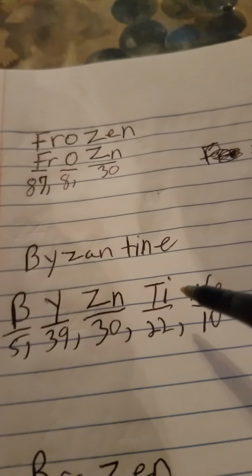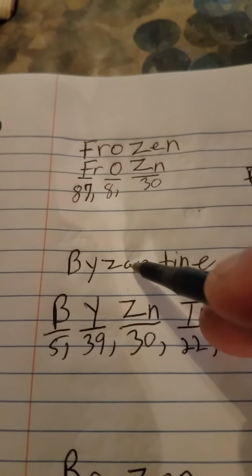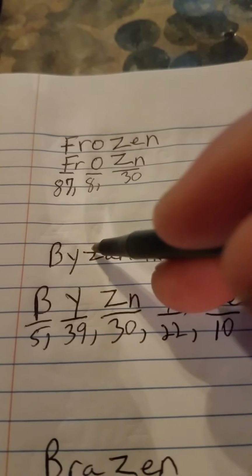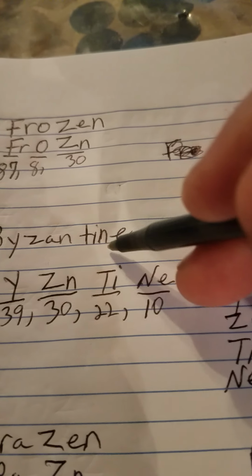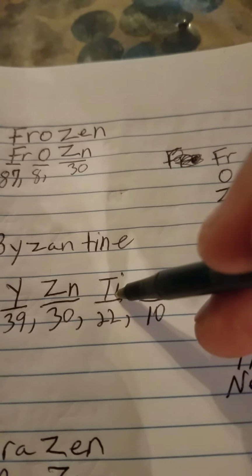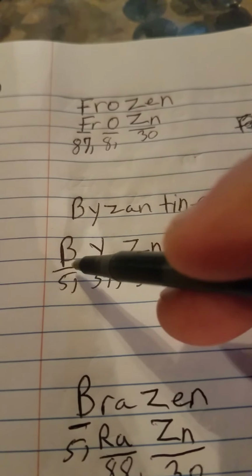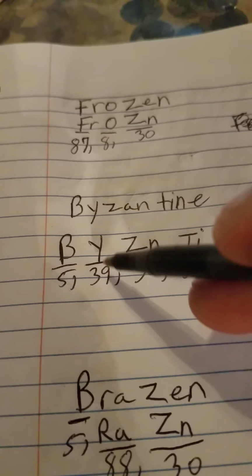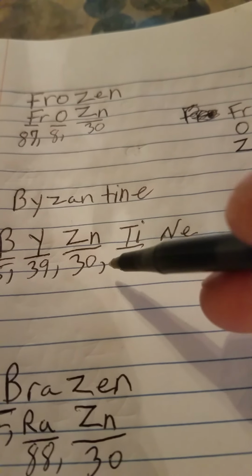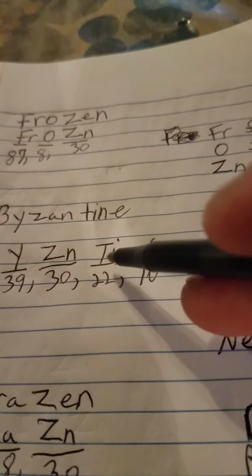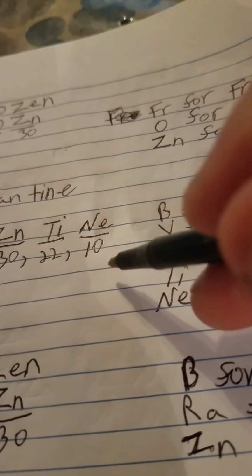How about Byzantine? Byzantine, I took the A and I dropped it, dropping the vowel. And I got capital B, capital Y, capital Z, small n, capital T, and I had to capitalize that T, and a small i, and I got capital N and a small e. This is how it's written, okay? So I got 5 atomic number, B for boron, Y, 39 atomic number for yttrium, zinc, capital Z and small n, atomic number 30, capital T with a small i, 22 atomic number for titanium, capital N and a small e with atomic number 10 for neon.